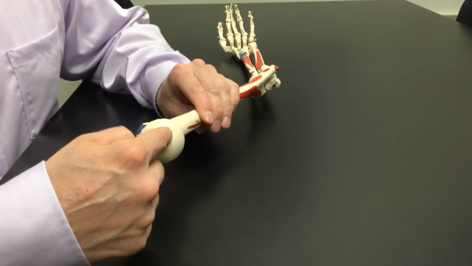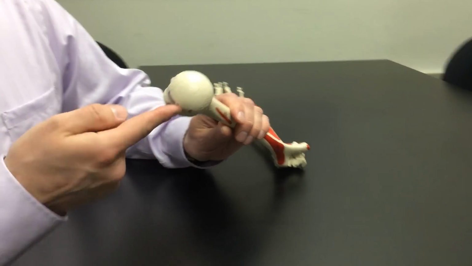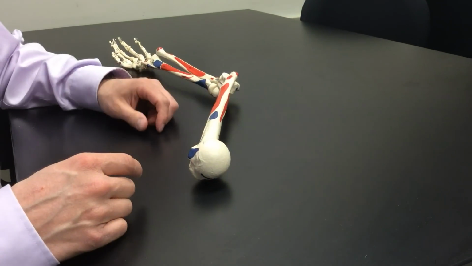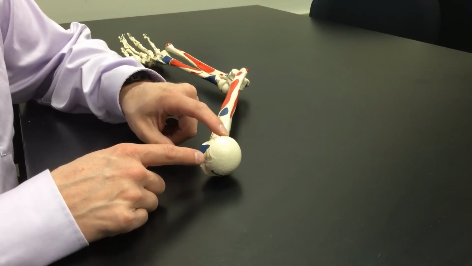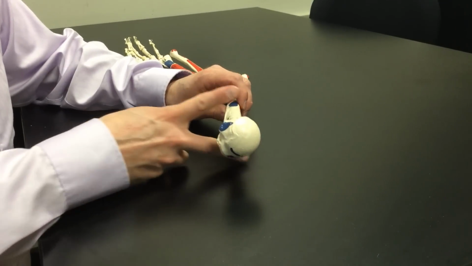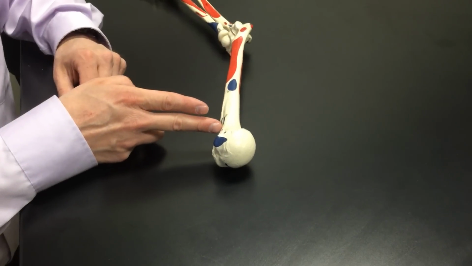And so we see that this is the head of the humerus. When you look at the head of the humerus, we could follow that around and see that there's a definitive line that breaks up the head of the humerus from the rest of the humerus. So it's called the anatomical neck of the humerus. This would be the surgical neck. So if a surgeon just cut the head of the humerus off, that's the surgical neck.